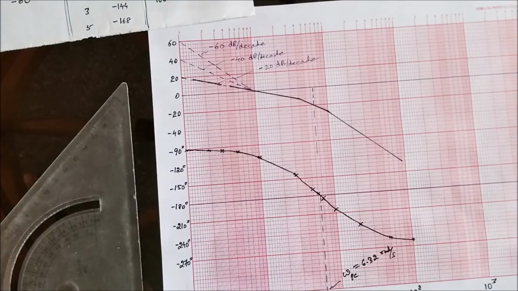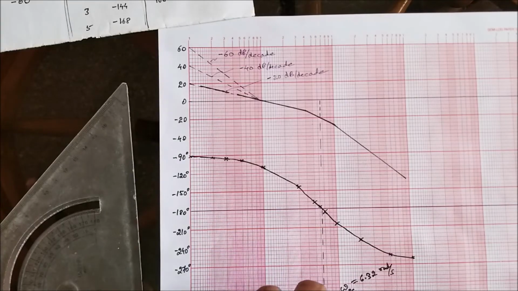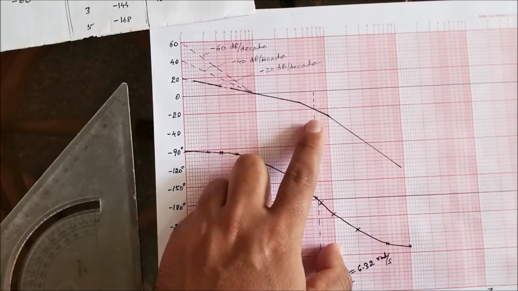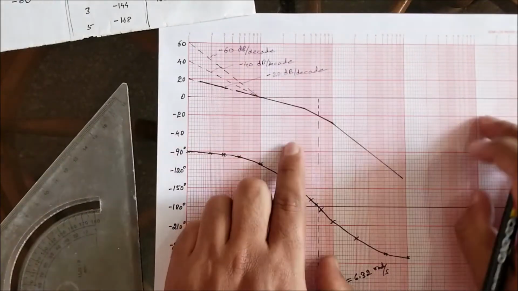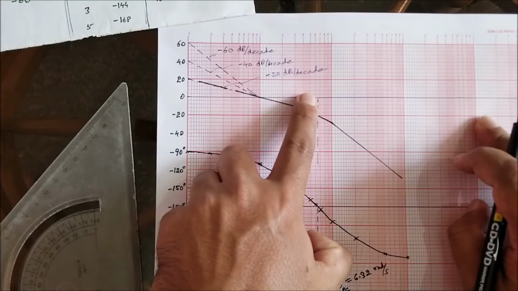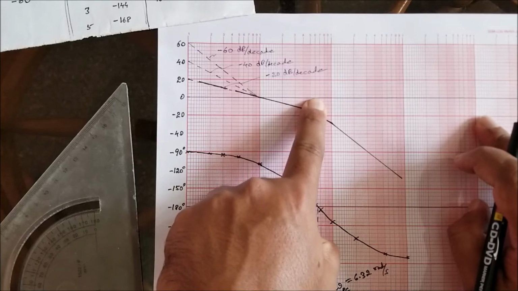For marginal stability, omega gc must be equal to omega pc, 6.32. For that, this entire magnitude plot should move upward in such a way that it crosses the 0 dB line at 6.32 radians per second.